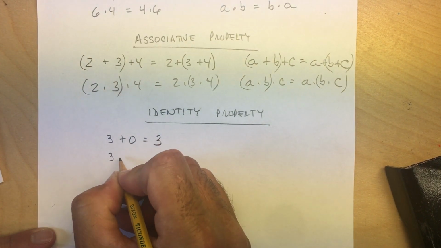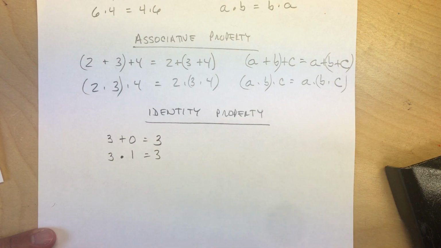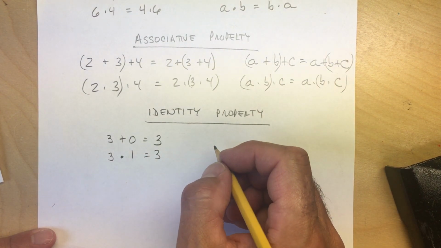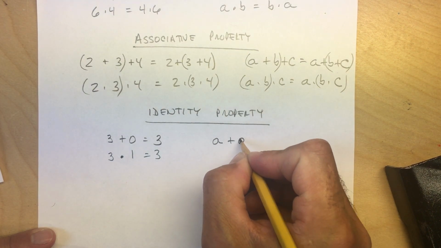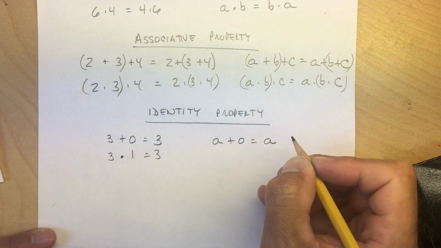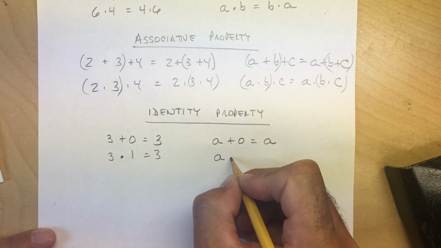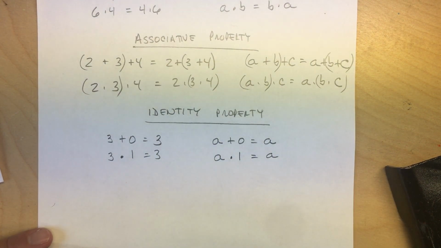And if you have a number and you multiply it by 1, you get the same number. And the same works for algebra. If you have a variable and you add 0 to it, you get the same variable back. And if you have a variable and you multiply by 1, you get the same variable back.